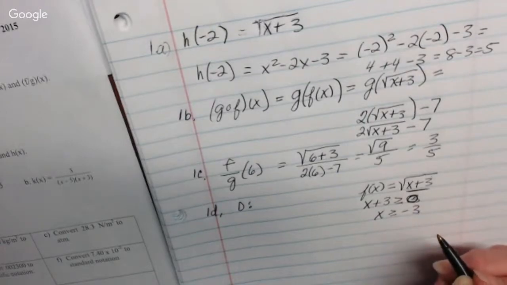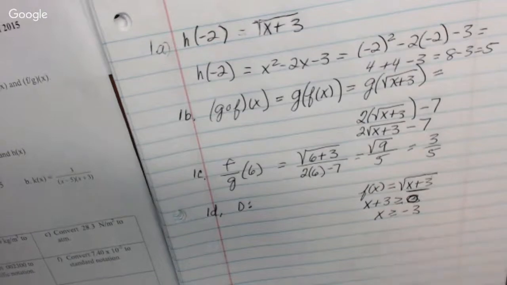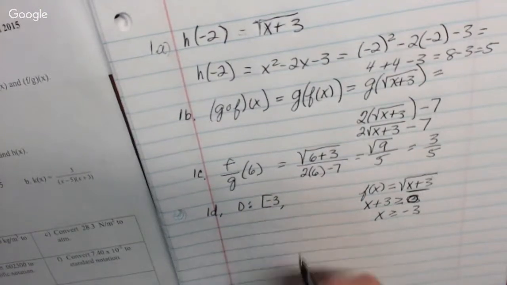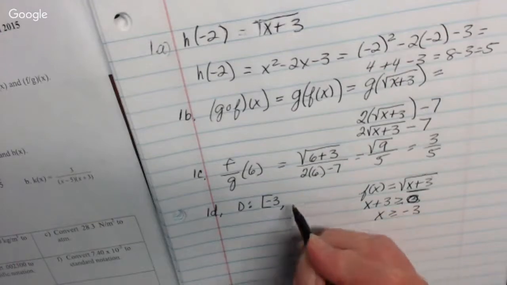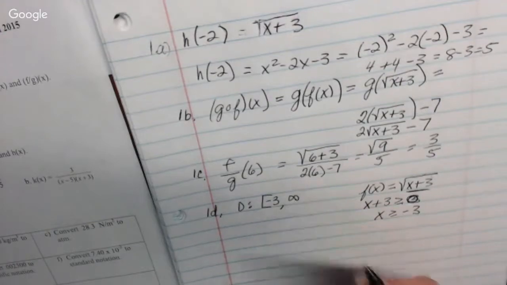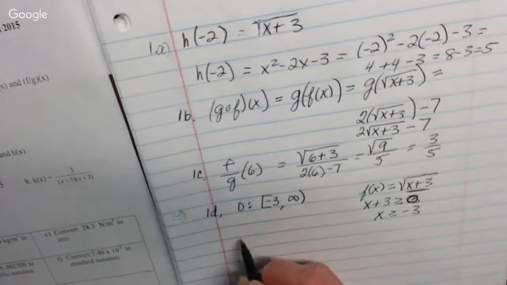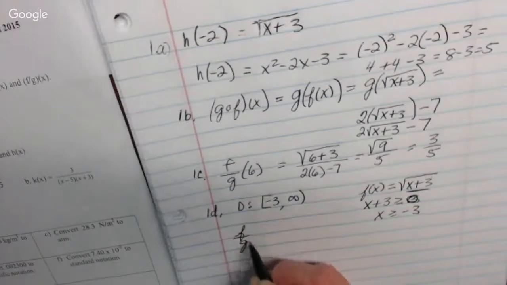I'm asked to write domain always in interval notation. So the interval notation here would indicate that the negative 3 is included, and it goes to infinity. So forever, infinity signs always take parentheses. All right, the question was on this next one. I want the domain of f over g of x.